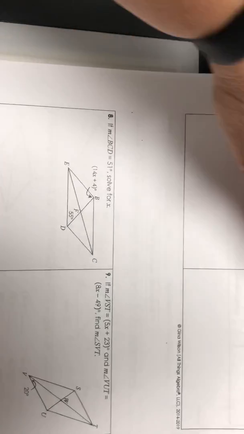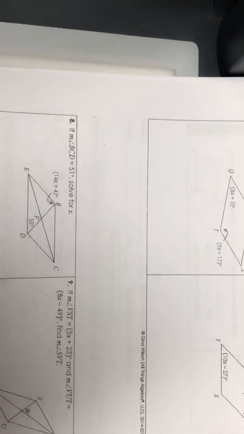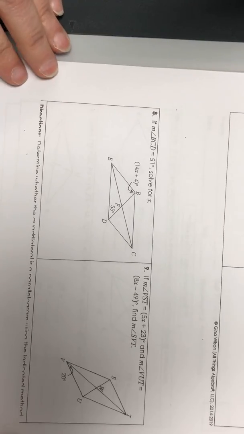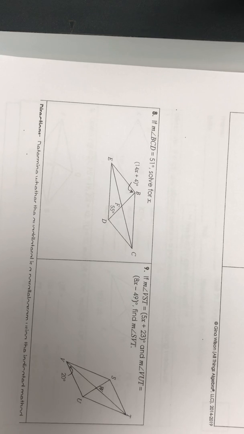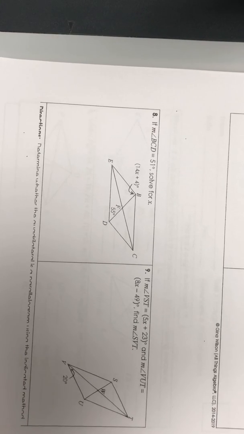Let's look at 8 and 9, because some people did have some problems with this on the NTI 5. Thursday, we're going to have a quiz. I'm going to put a quiz out there on Thursday, a quiz over parallelograms.